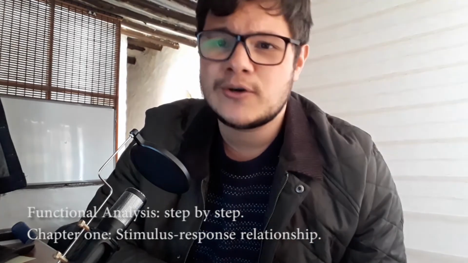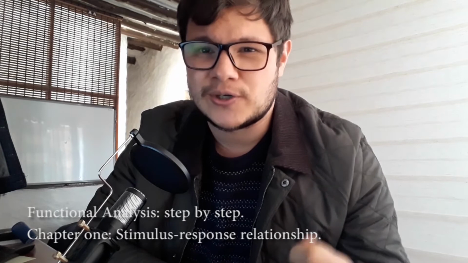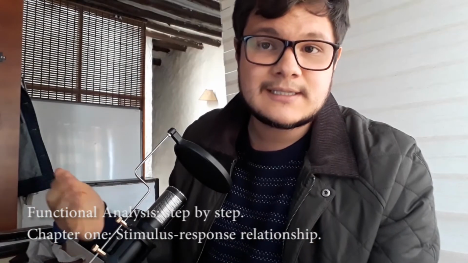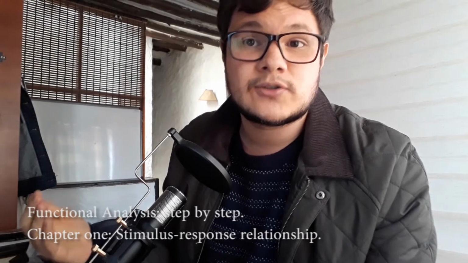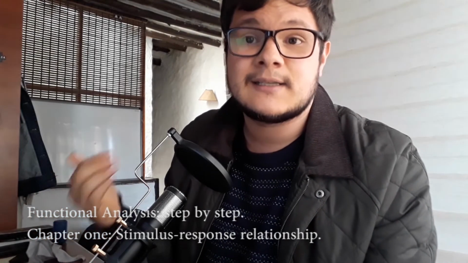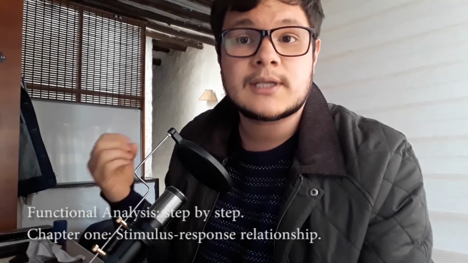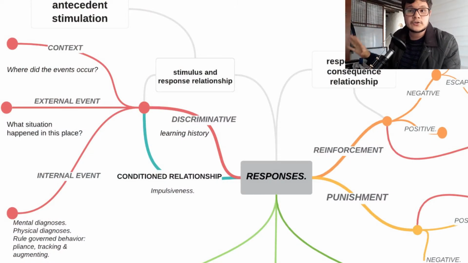And today I'm going to explain the functional analysis structure. Let's go! So, this is the functional analysis structure. The functional analysis structure begins with the antecedent stimulation, and the antecedent stimulation has three important parts for all functional analyses. First, context. Second, external events. And finally, internal events.